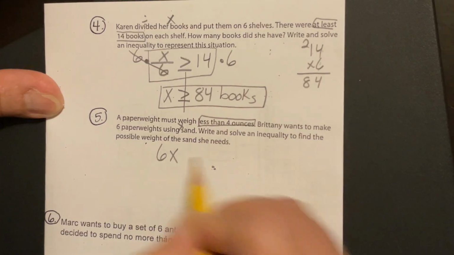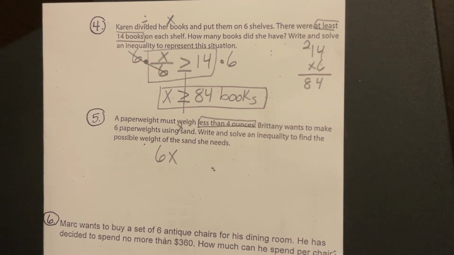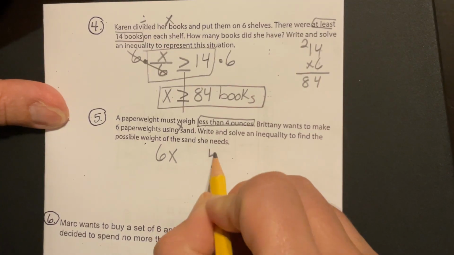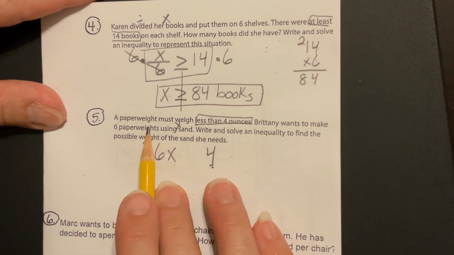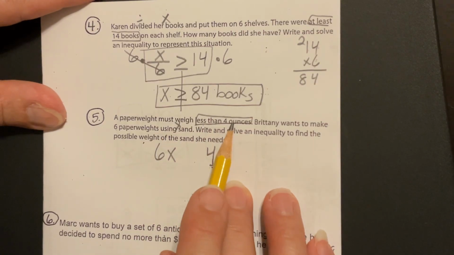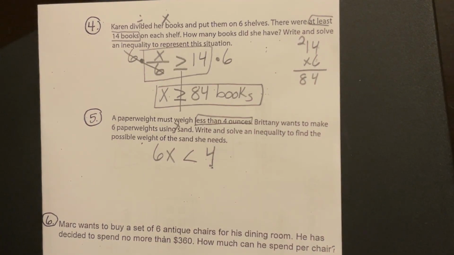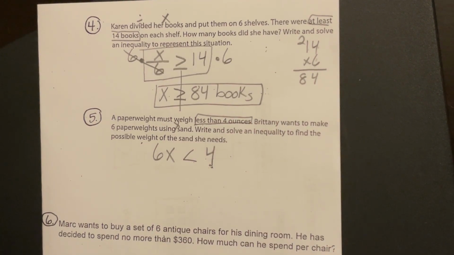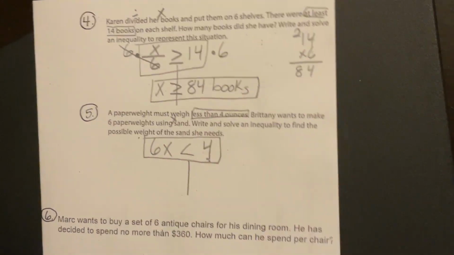Of means to multiply. 6x. Not using a dot, not using parentheses. Number and variable touching is the best way to show multiplication. Leave some space. I'm asking you to compare it to 4. It must weigh less than 4 ounces. That weight's got to be smaller than 4. Open to the 4, point to the 6. Half credit for writing, half credit for solving.